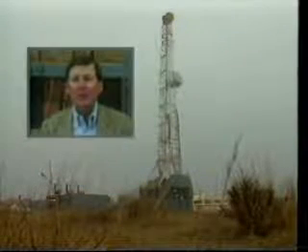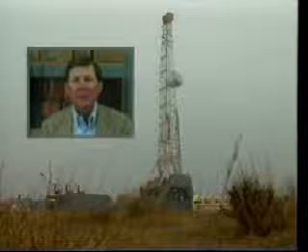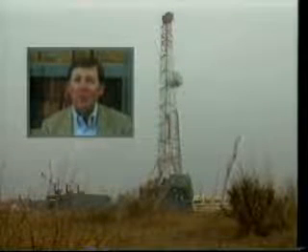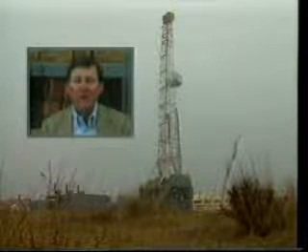This looks like a normal drilling operation, but it is not. Instead of drilling ahead, a conventional core is being cut. It will soon be retrieved to surface and taken to the laboratory for analysis.